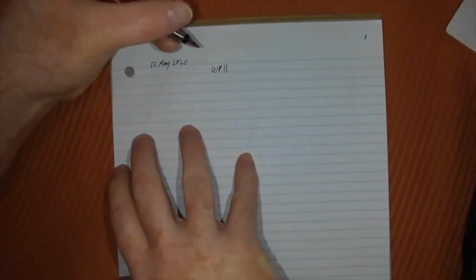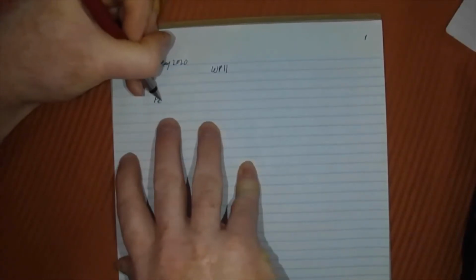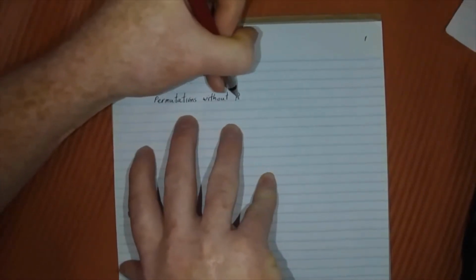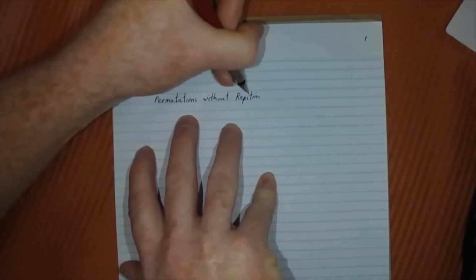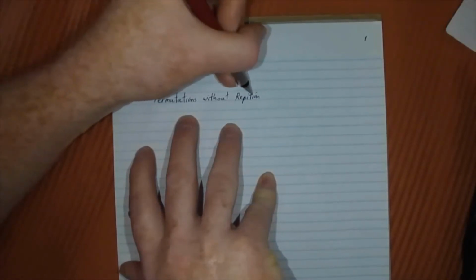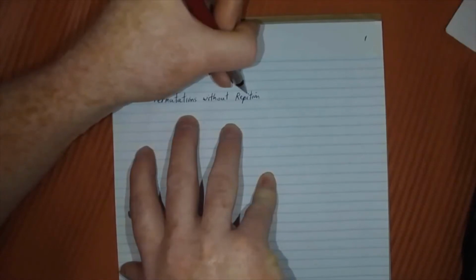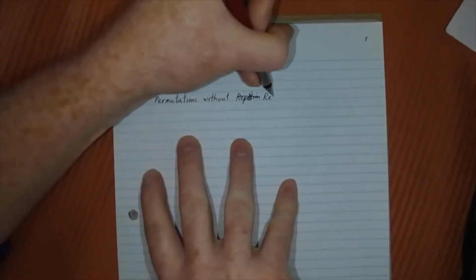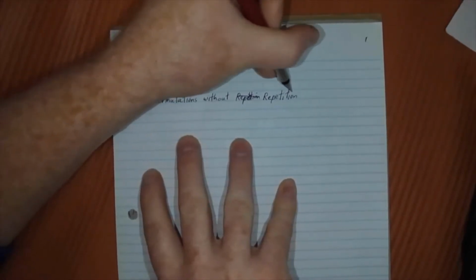Welcome back. Now, we've looked at permutations with repetition. Now we want to look at permutations without repetition. Without repetition, that means you're not going to replace what you've taken out.